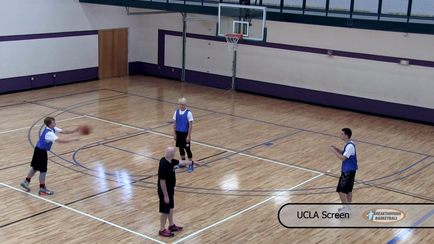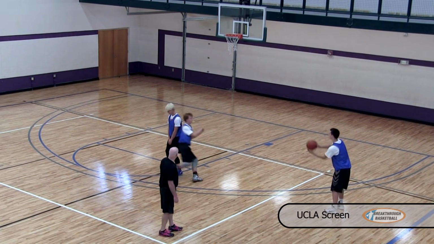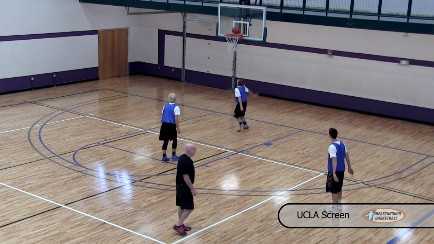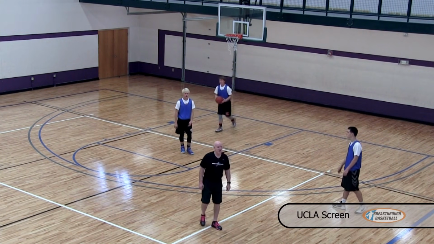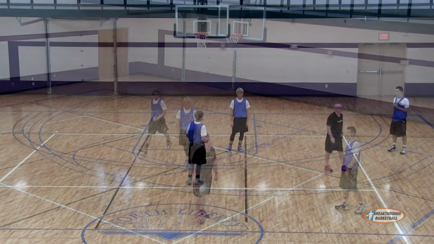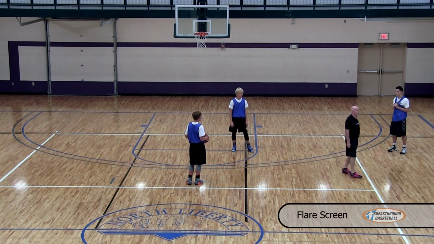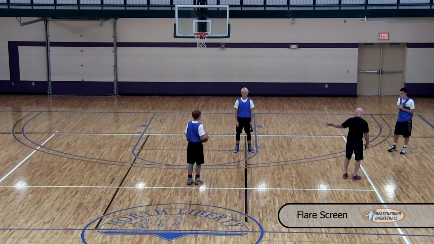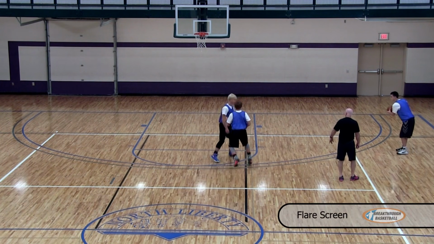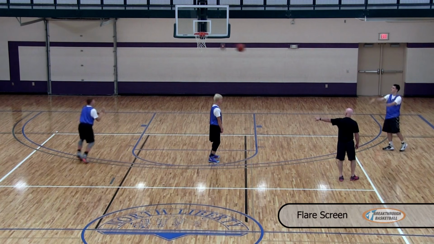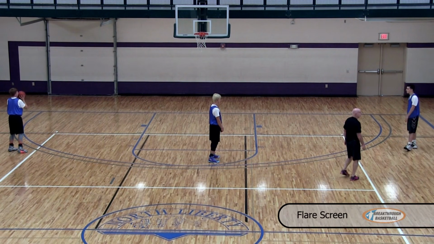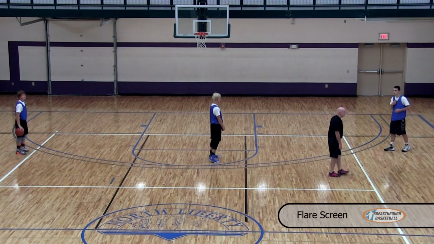Ball gets passed to the wing, high post sets the screen, cutter dives through the basket. That's a UCLA screen. Next, we have a flare screen. We're going to pass to the wing, cutter cuts to the ball, accepts the screen from the high post, we throw over the top. That's a flare screen.